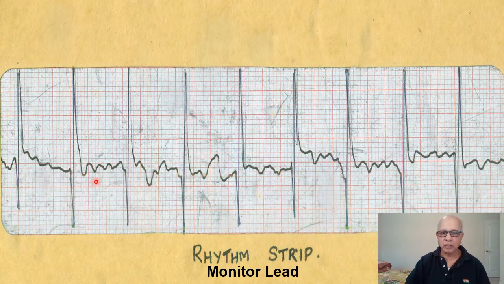Now, the most important things are there are no P waves seen at all, isn't it? The baseline here shows very coarse waves, which classically indicate again what? Atrial fibrillation. So this patient also has atrial fibrillation. But you see that the QRS complexes are narrow and are very regular.